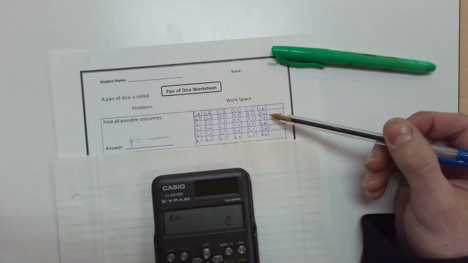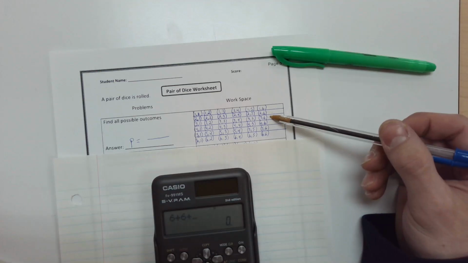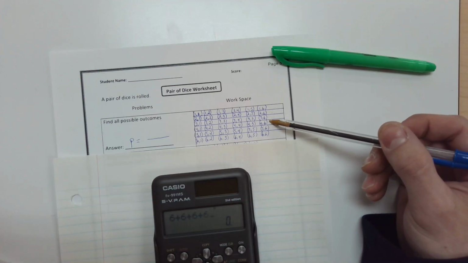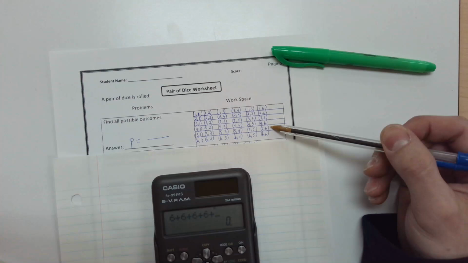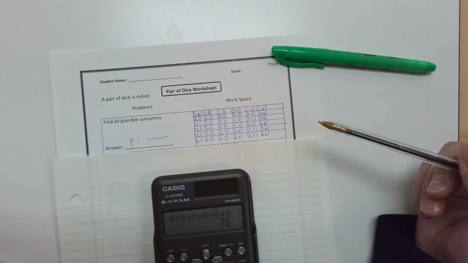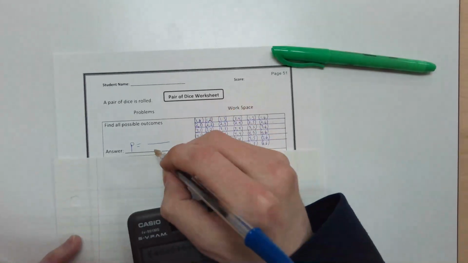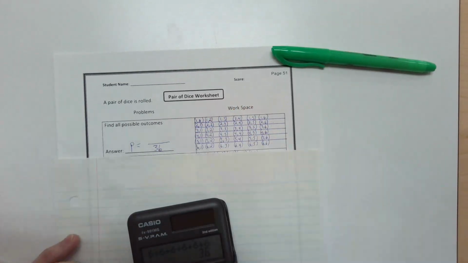Plus, in the second row, we have another 6. Plus, we have another 6. Plus, another 6. Plus, another 6. Plus, one more 6. We have a total of 36 possible outcomes.